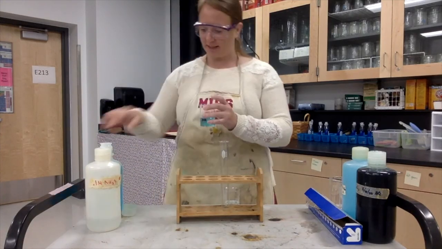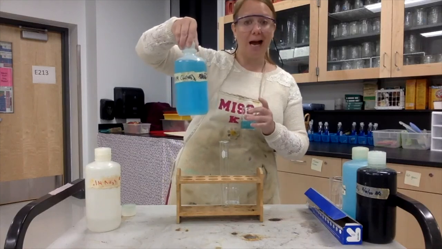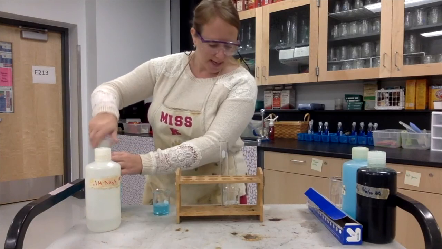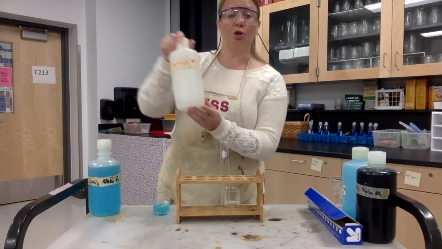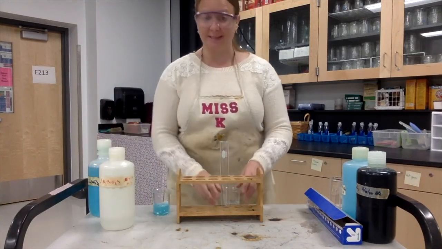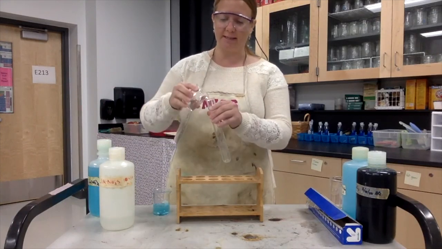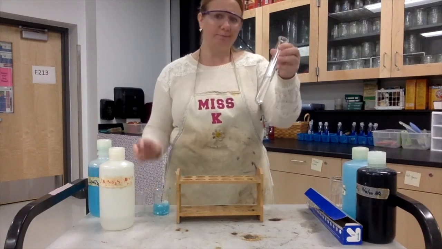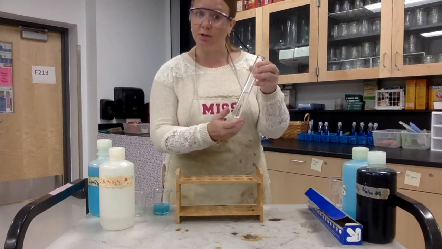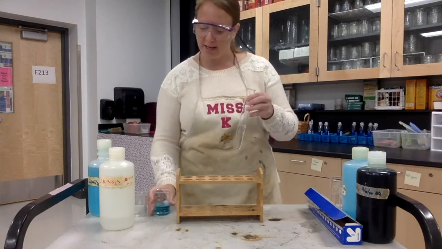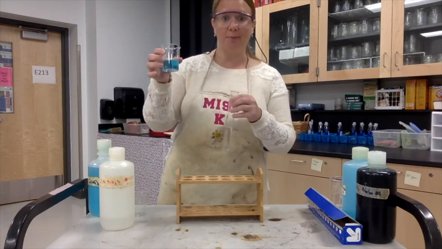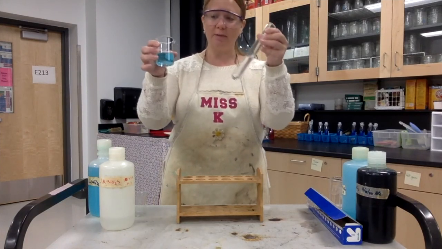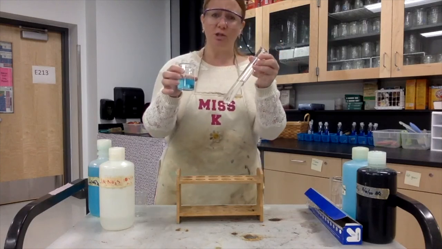So what I have here happens to be copper(II) nitrate. So copper is the positive, nitrate is the negative, copper with a +2 charge. And then I've got sodium sulfide. So sodium is the positive and sulfide is the negative. You can see that the sodium sulfide kind of looks like water. It's an aqueous solution, so it is sodium sulfide mixed with water. And then I've got my copper(II) nitrate, also an aqueous solution, mixed with water.